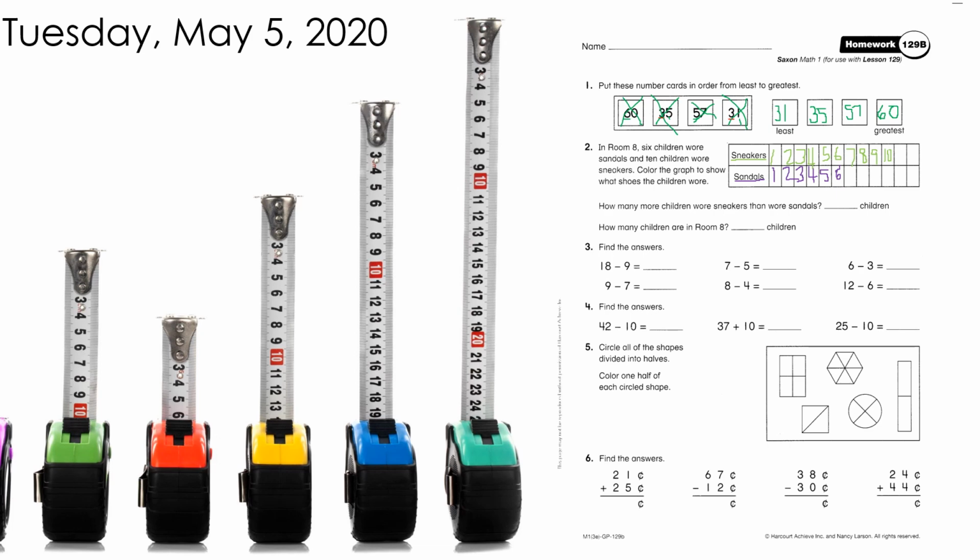Now, how many more children wore sneakers than wore sandals? That means how many extra? Well, there are 1, 2, 3, 4 extra sneakers. So I will write 4 children wore extra sneakers.